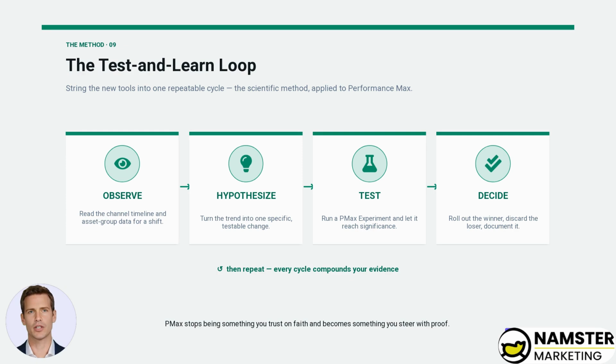To succeed, we must adopt the test and learn loop, which is essentially the scientific method applied to Performance Max. It is a repeatable cycle. First, you observe: you read the channel timeline and asset group data to find a shift or an opportunity. Second, you hypothesize. You turn that trend into one specific testable change. Third, you test. You run a PMax experiment and allow it to reach statistical significance. Finally, you decide. You roll out the winner, discard the loser, and document the findings. Then, you repeat the process.